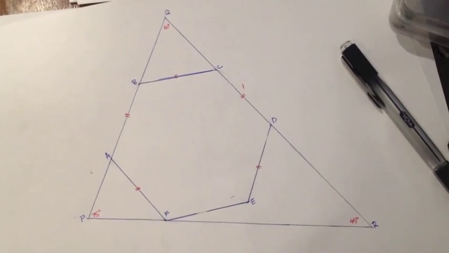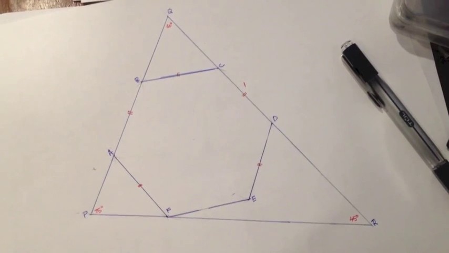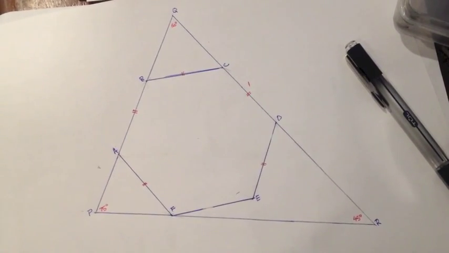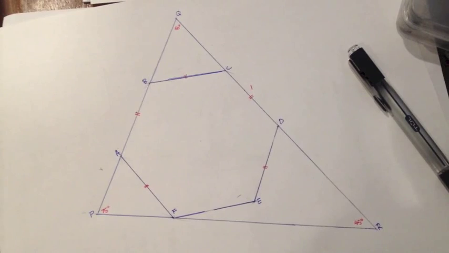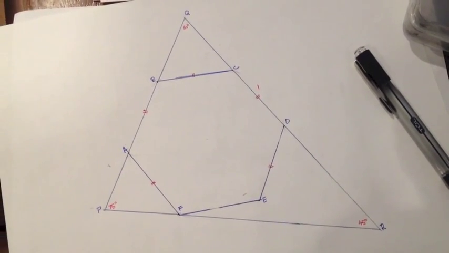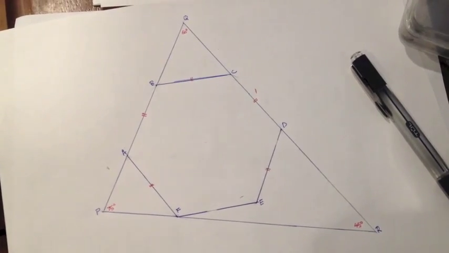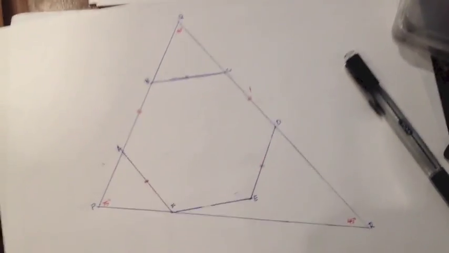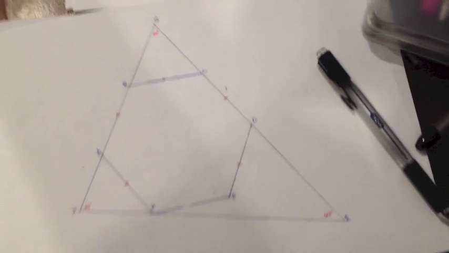I'm going to be explaining an AIME problem. This one is actually from the 2013 AIME I, and it's number 12. So let's take a look. Over here we have the diagram, and let me read the problem off to you.